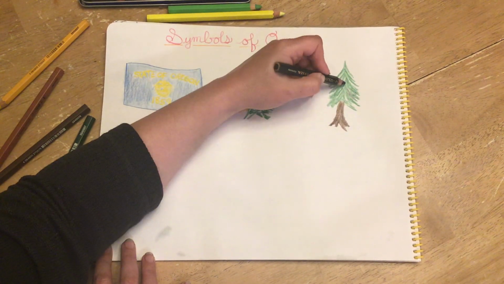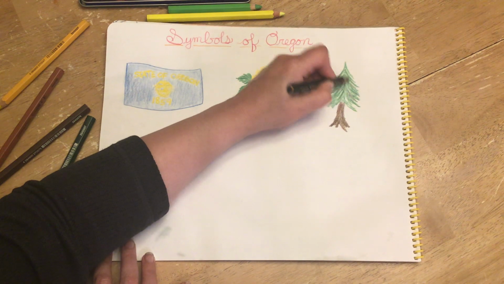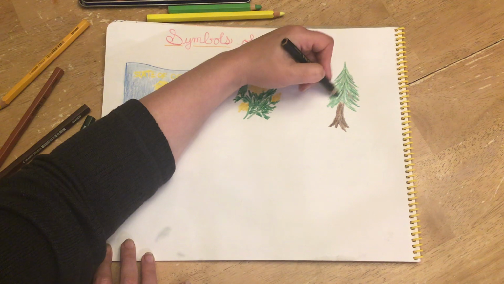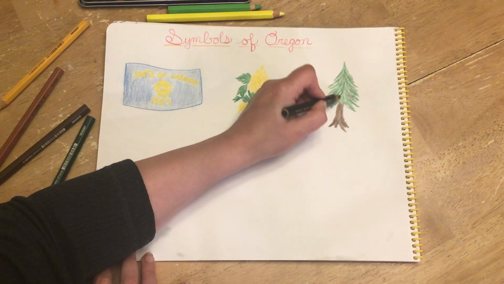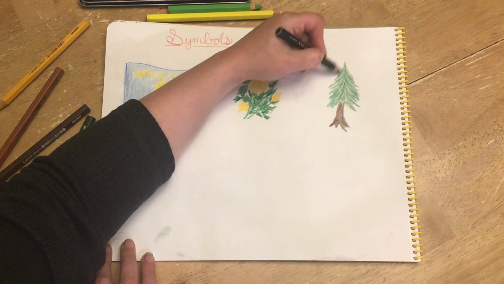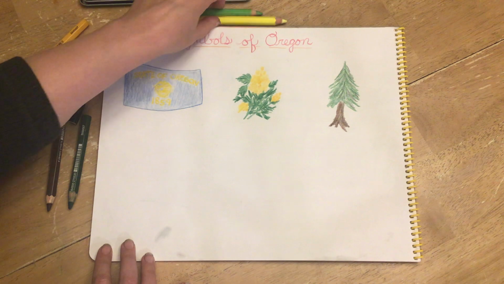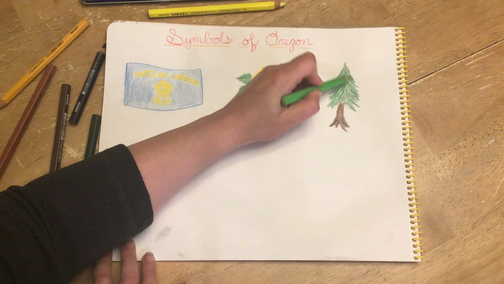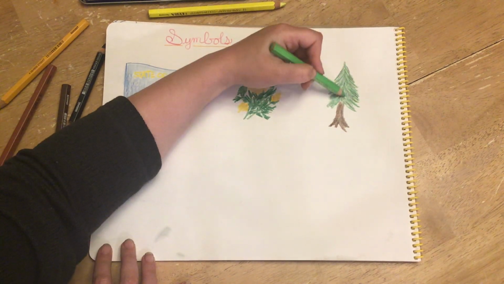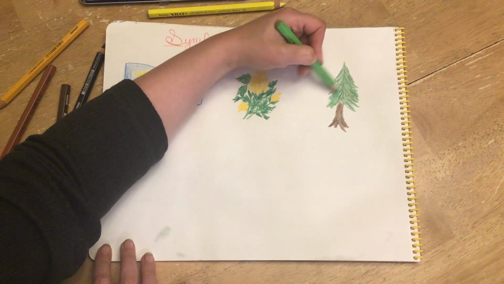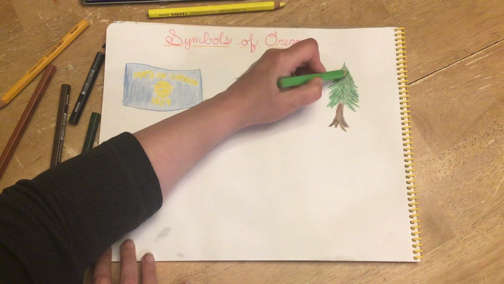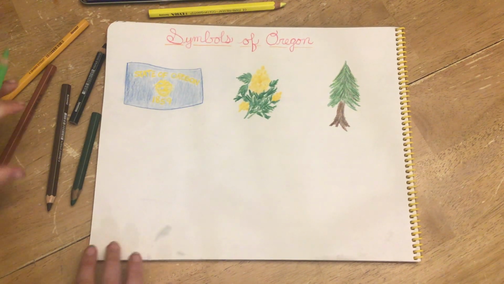Go back in and add some shadows to the branches. Give it some depth. And even if you wanted to, you could add some bright green in there. Make it a springtime tree with lots of new growth on it. There we go.